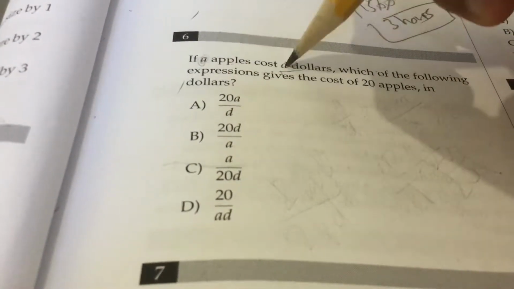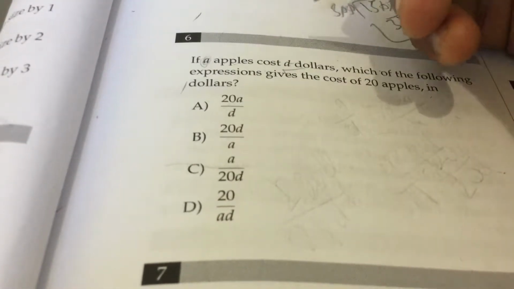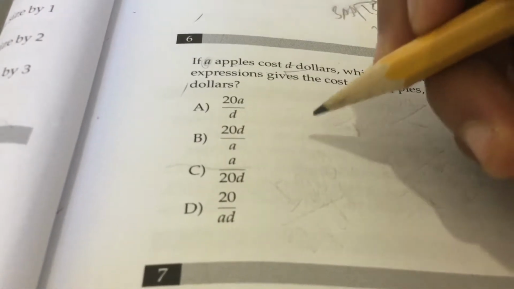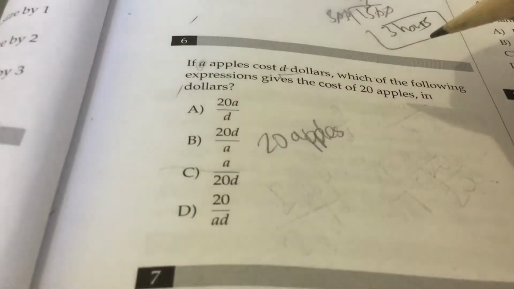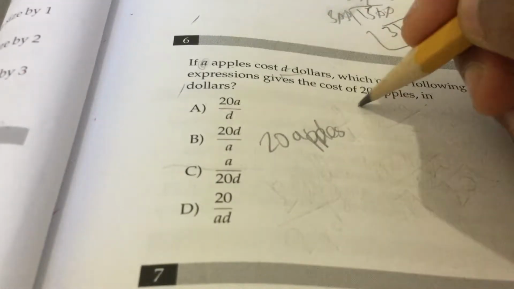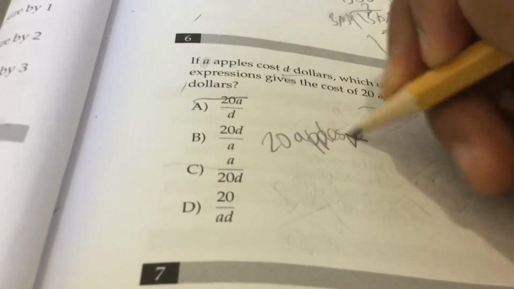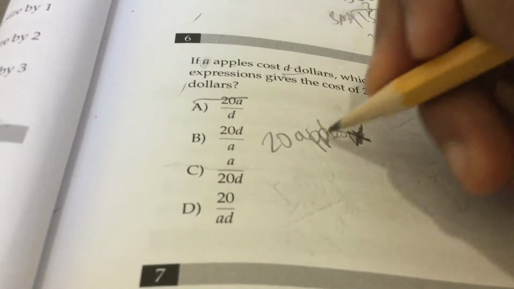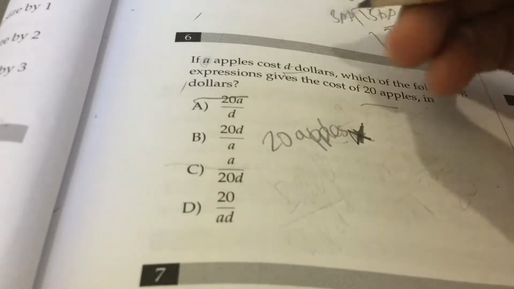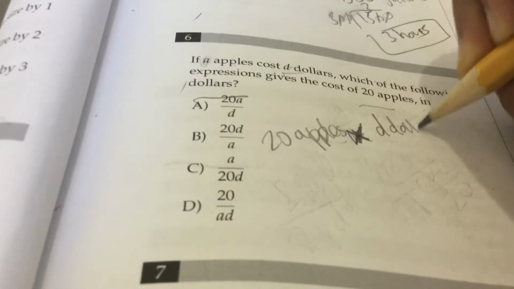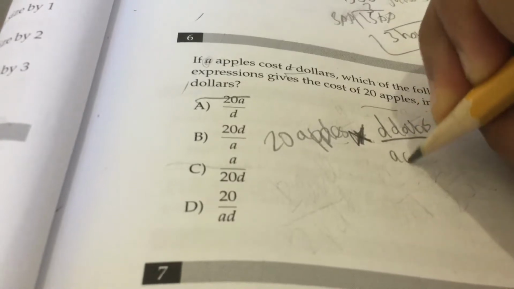If 8 apples cost $D, which of the following expressions gives the cost of 20 apples in dollars? So there's a traditional method of doing this, and let's just try right now. So you have 20 apples, right? And we're trying to convert apples to dollars, right? So we multiply. Alright, so 20 apples times, we know that D dollars over 8 apples.